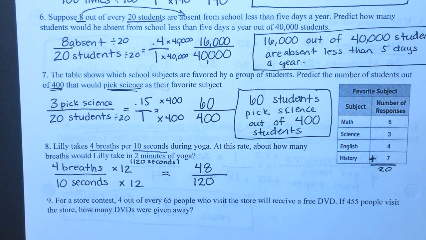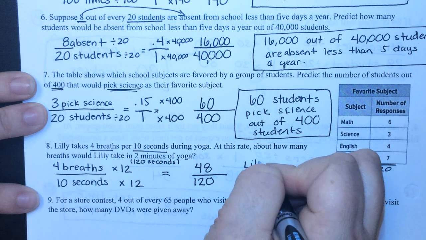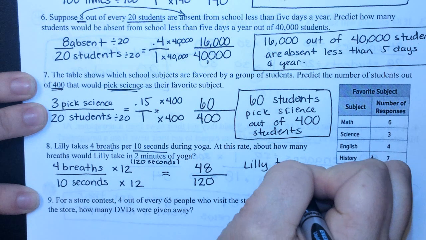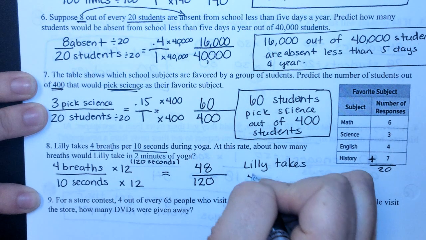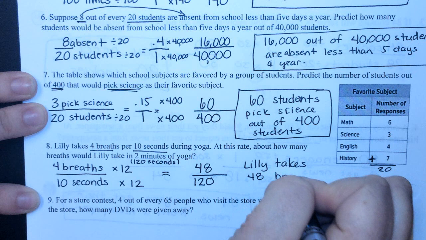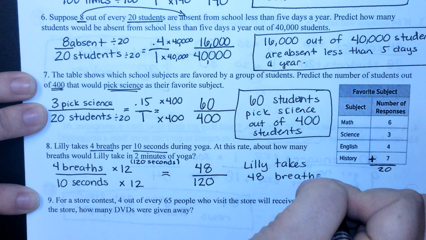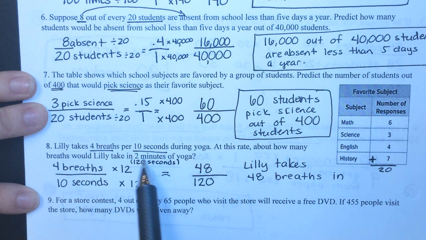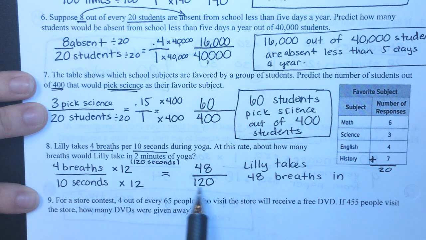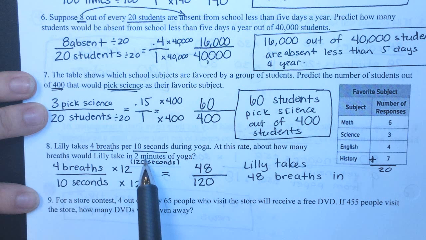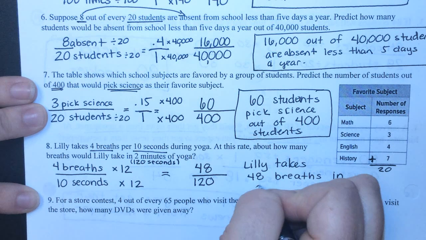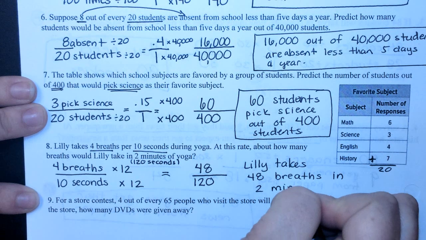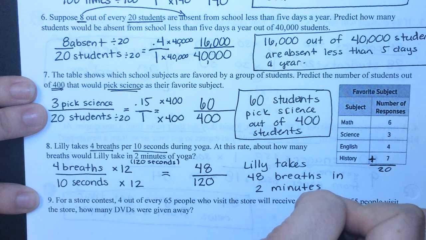So I'll say Lily takes 48 breaths in 2 minutes. And guys, the question asked about 2 minutes. I know I used 120 in my work, but I'm still going to answer in 2 minutes since that's what was used in the question.